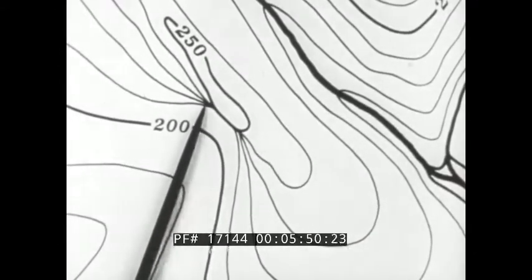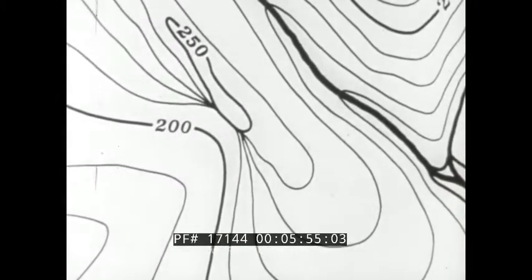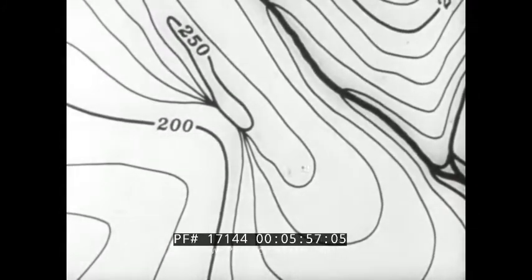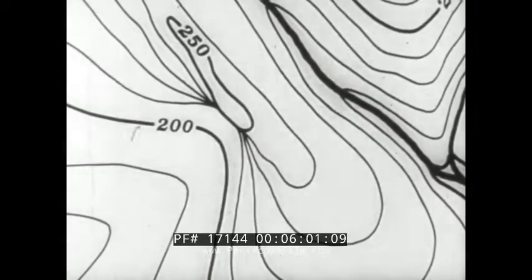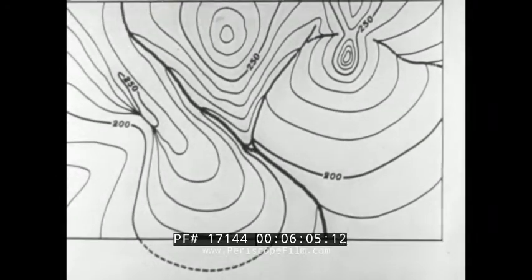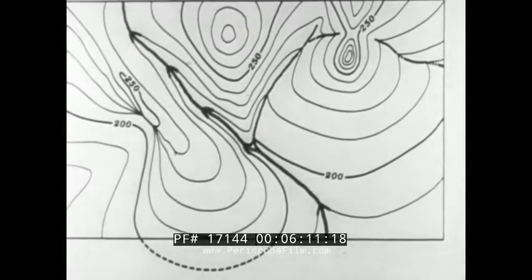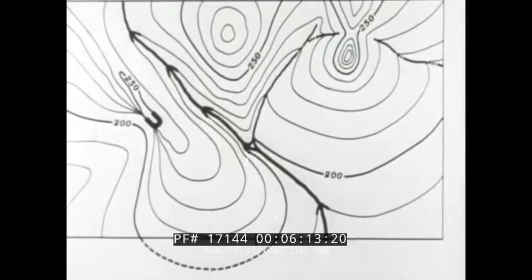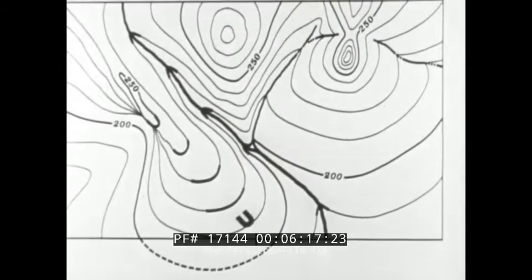Here the contours appear to touch. This indicates a vertical cliff. Of course, these contours do not actually touch, as they are of different elevation. It is only their projections on the map which do so. Note the characteristic V shape of the valley or streamline contours. The V's point upstream. Note the U shape of the hill or ridgeline contours. The U's point downhill.